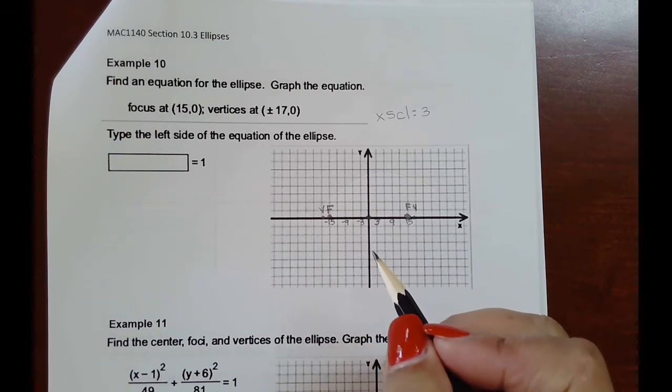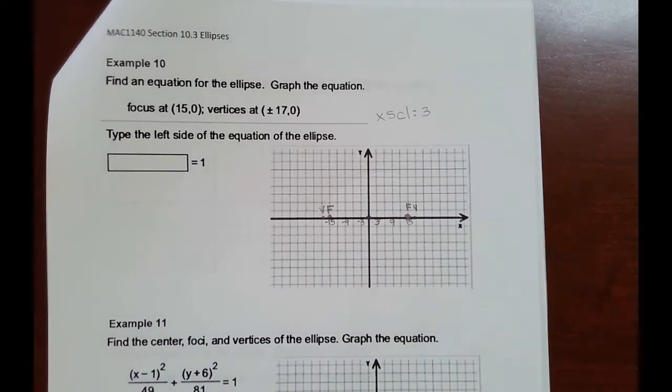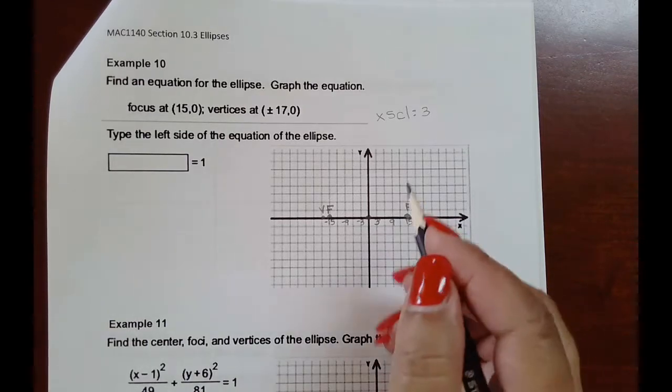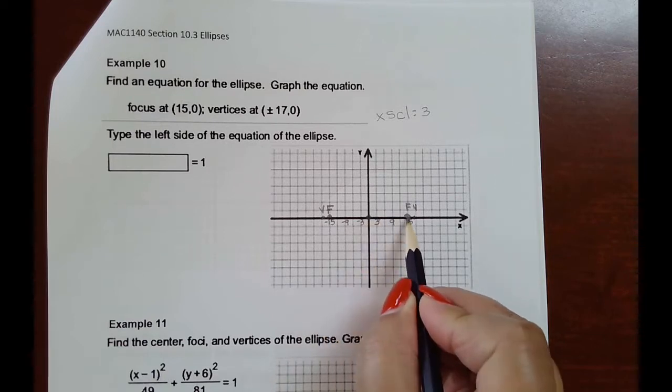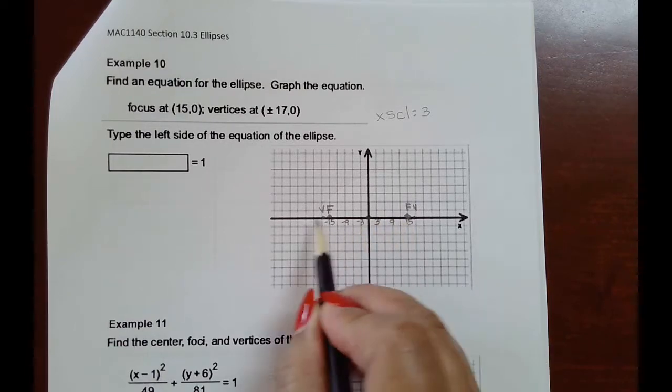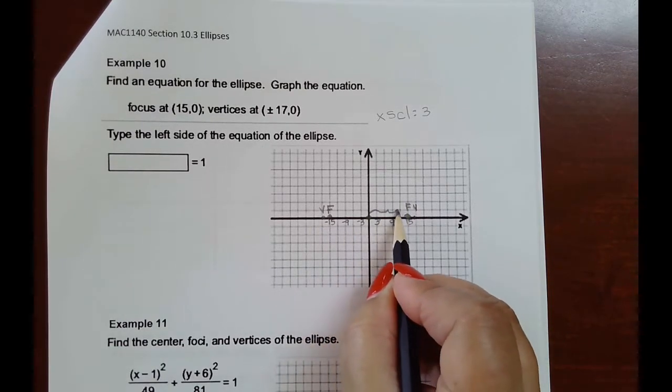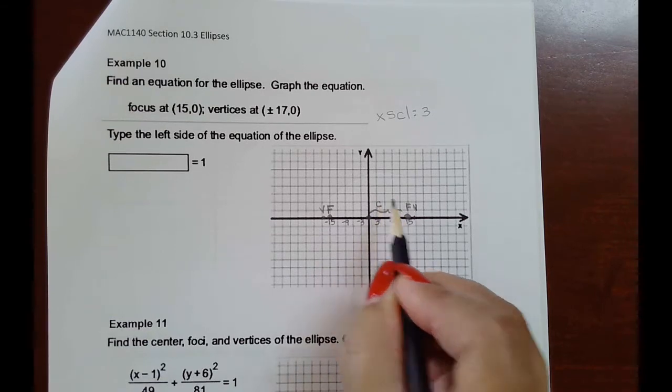From these values, you have to know what they are giving you, as you had to realize in the previous problems, that when they give you the coordinates of a focus, that is their way of giving you the distance c. From the center to a focus, going either way, that distance is designated as c.